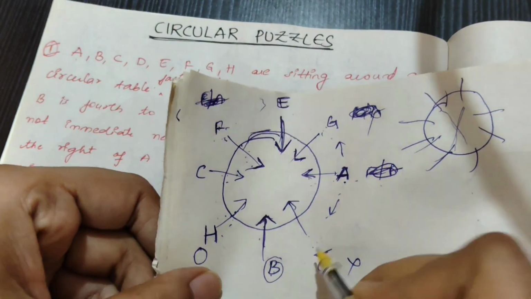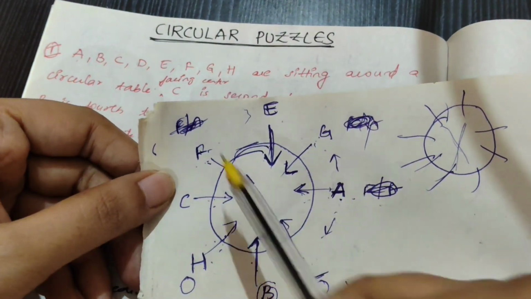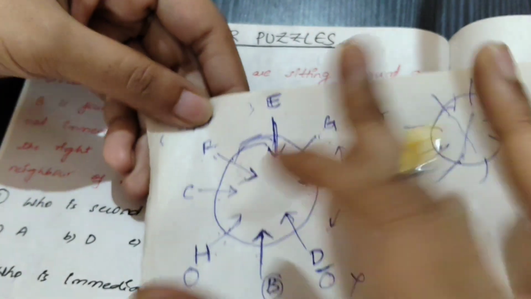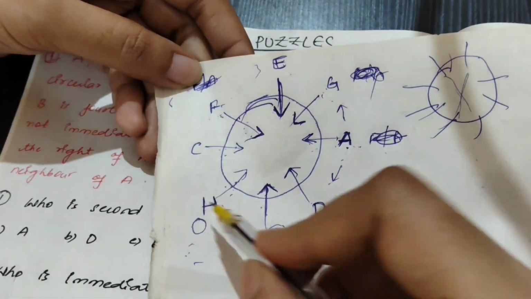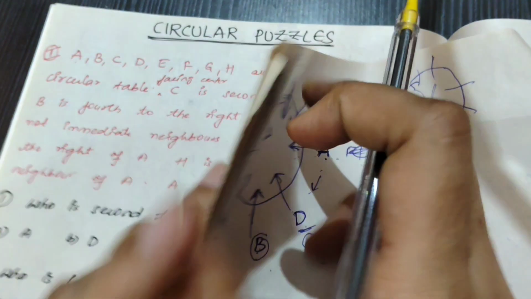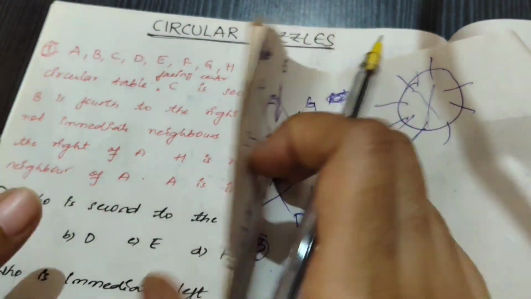Now only one position is left, and which one is remaining? A, B, C, D is not there. So here D will come. So this is the final diagram: A, D, B, H, C, F, E. This diagram you should get within 1 minute of reading the clues. Then you can answer the questions.